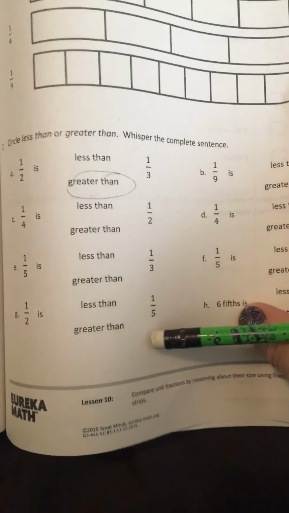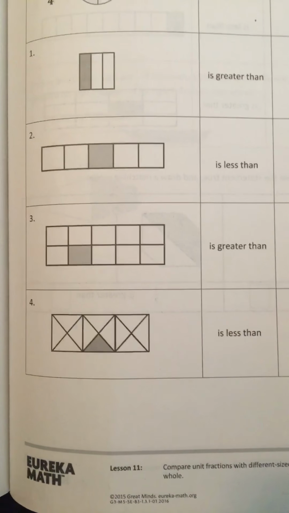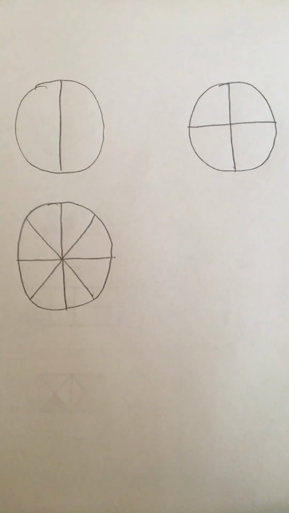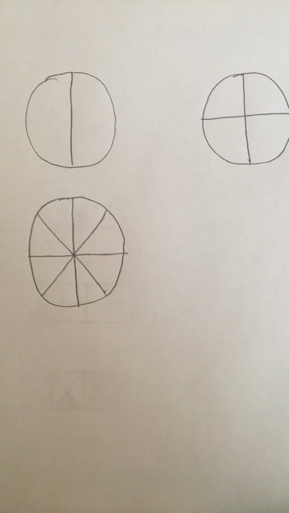So lesson 11 goes over kind of the same thing, except instead of just comparing two that they give you, you are going to have to actually create one that is greater or less than the one that they give you. We are going to be on page 41, but first I'm just going to show you a few examples to get your brain back in this comparing fractions mode.